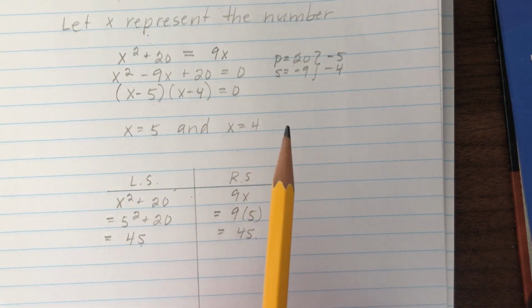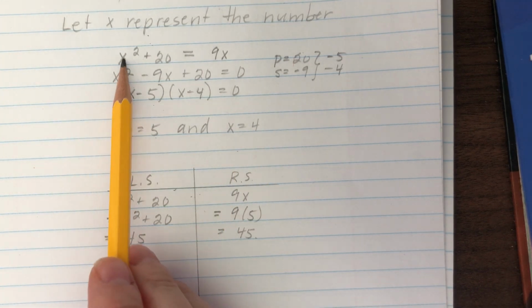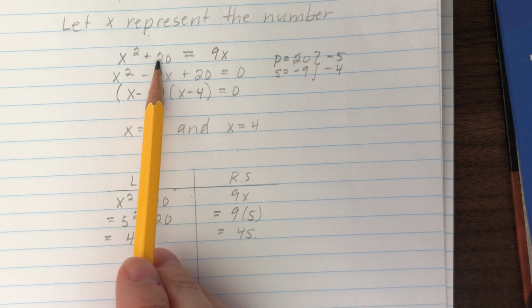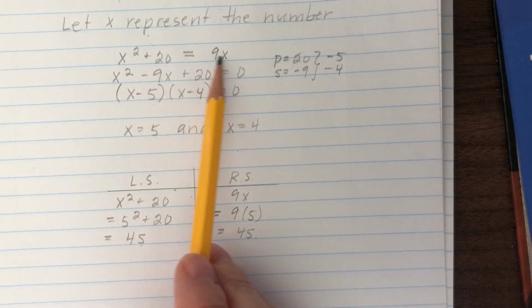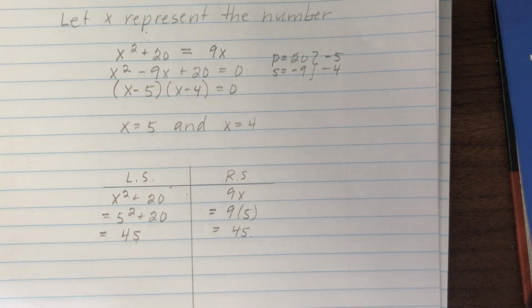You can do the same thing with 4. You can sub in 4, and 4 squared is 16, and when you add 20 you get 36. And 9 times 4 would give you 36. The left side equals the right side, so that's the correct solution. Okay, let's look at some more word problems.